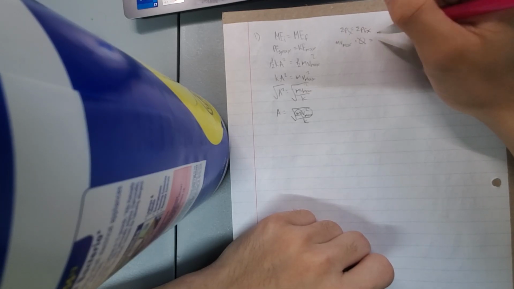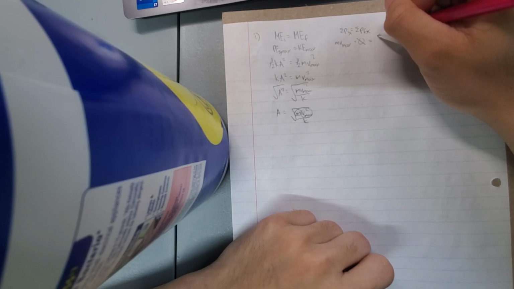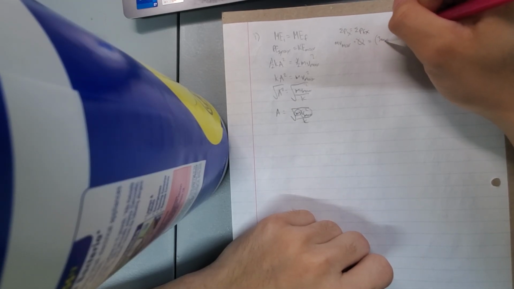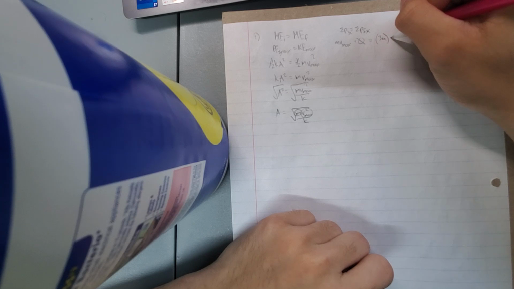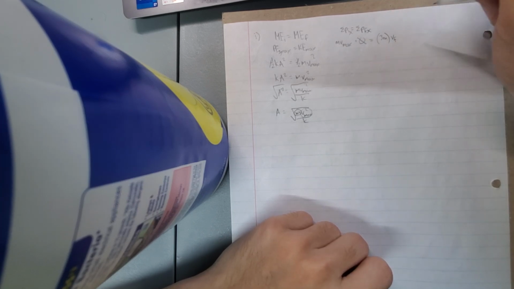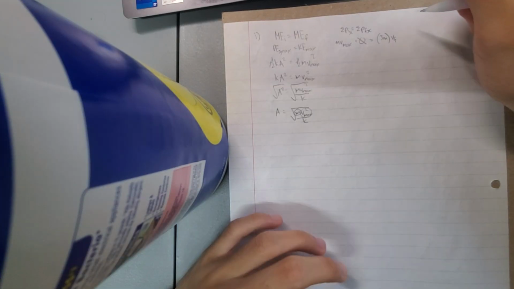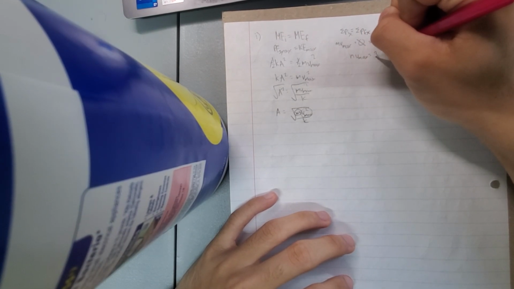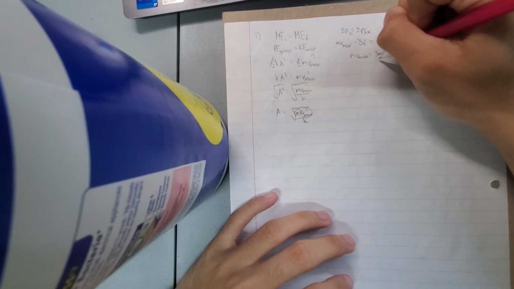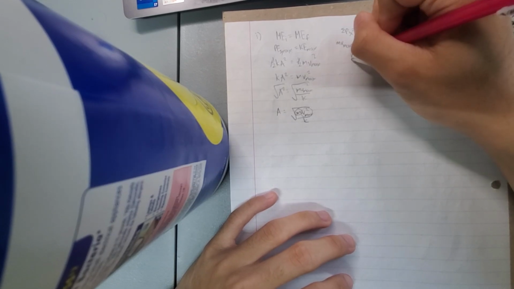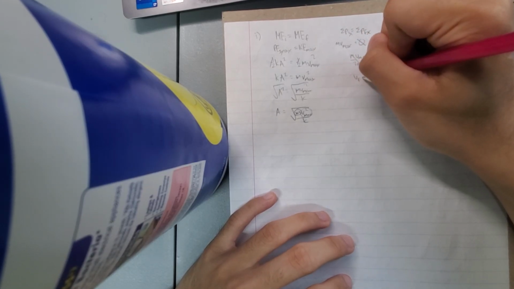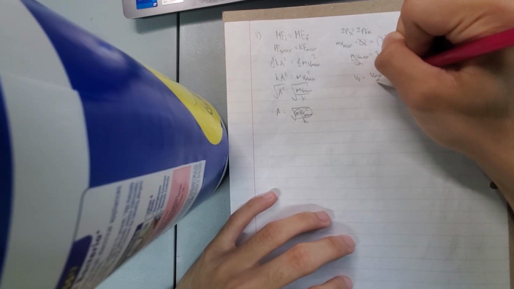However, since it sticks together, the new total mass would be 3m, and you have to calculate the new VF. So okay, m V max equals 3m VF, divided by 3m on both sides. So VF is now V max over 3.